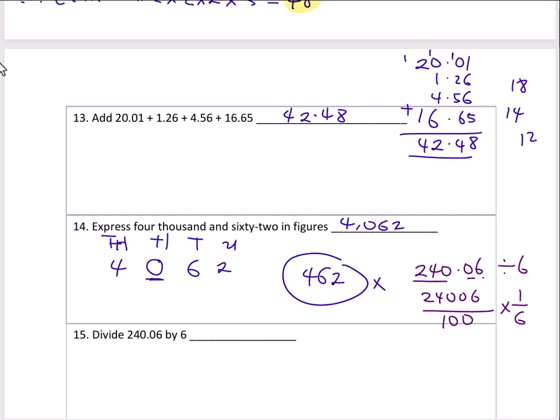Okay, so this becomes 24,006 over 100 times 600. Remember, I multiplied this by 1, so it doesn't change it. Okay, so we can divide both sides by 2. So this is 24,006, this one is 600.